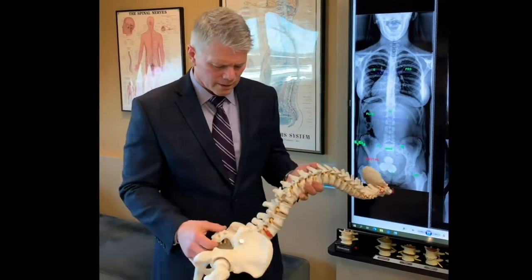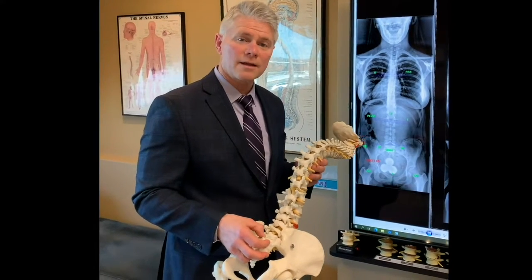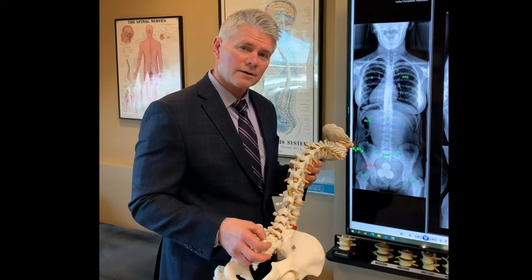So not only are we ruling out medical concerns and pathologies, but we want to have a sound structural analysis with a weight-bearing x-ray.